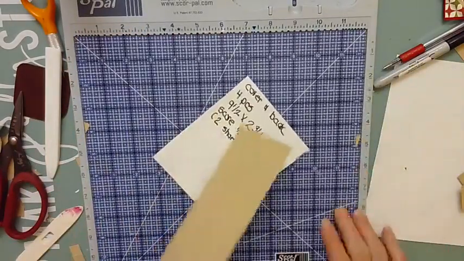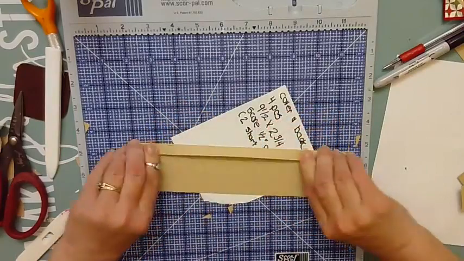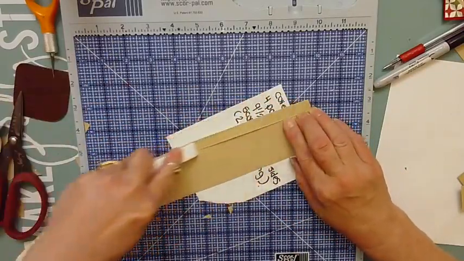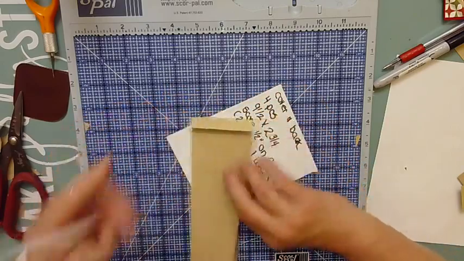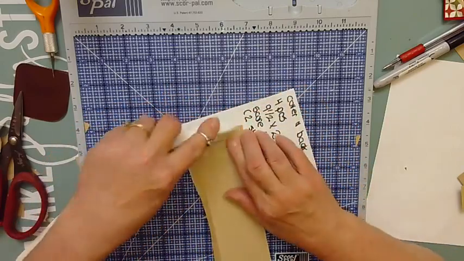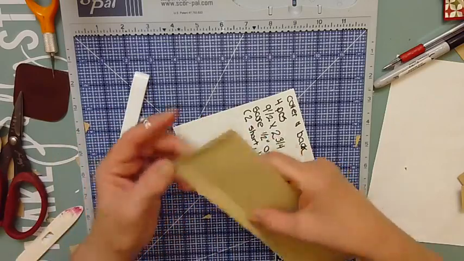There we go. All right. Crease those. And you're doing either 2 or 4 of these. This is the last piece for tonight. There we go.